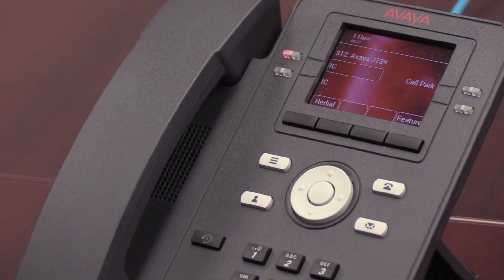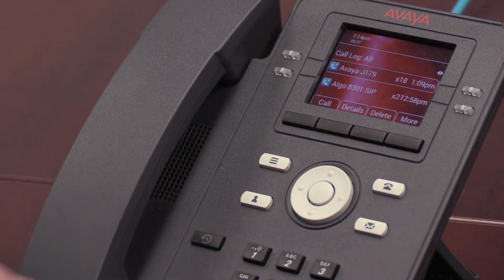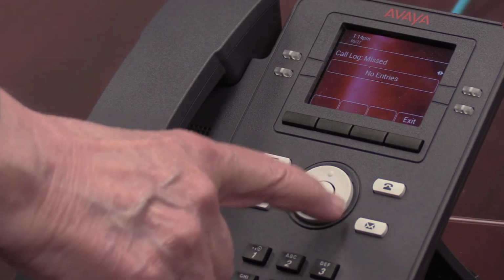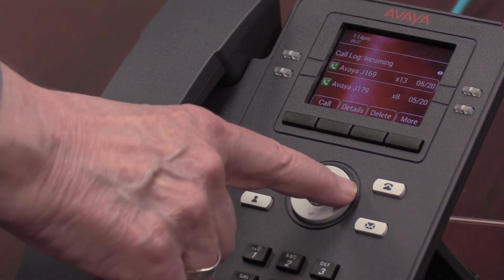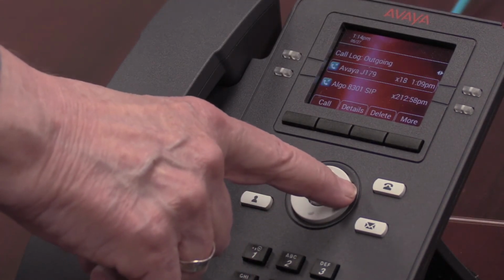The Call Log button gives you access to your call history. If you've missed any calls, the button is illuminated and the call log will open, showing your missed calls first. Otherwise, when you press Call Log, you will first see All, a list of all the entries. Then, using the right cursor key, you can view the missed, incoming, and outgoing call histories.